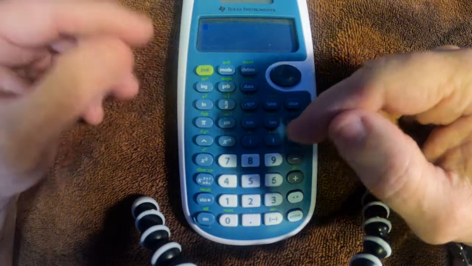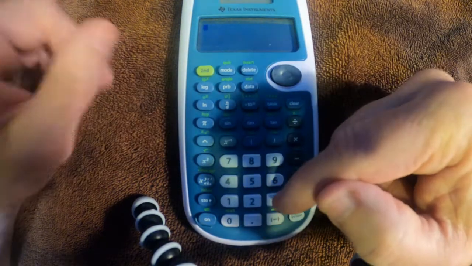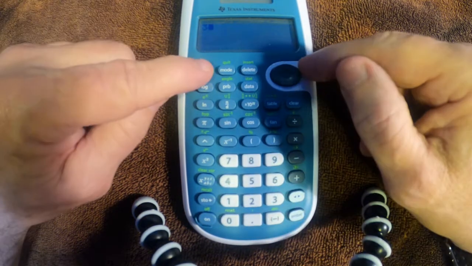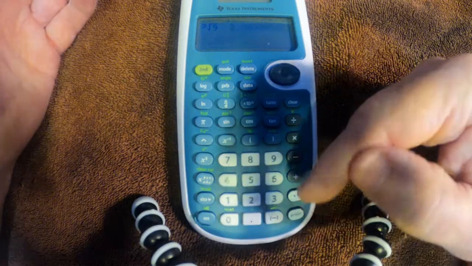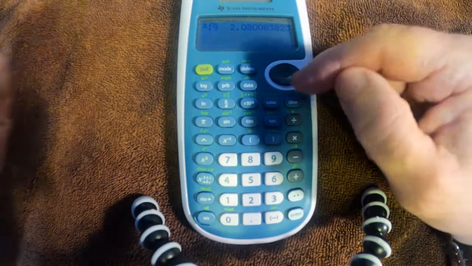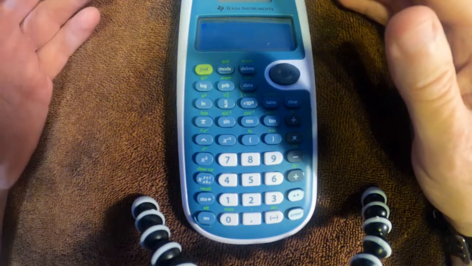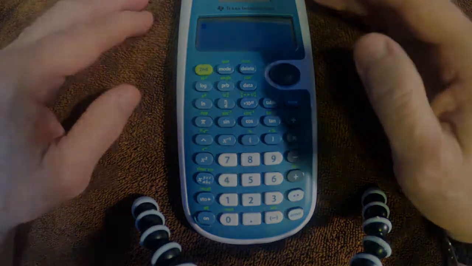Now let's say you wanted to do a different root, not the square root, say cube root. What you do is you press the root that you want. So for the cube root, you press a 3. Second, see the x root, press that, and say we want the cube root of 9, press 9, enter, and 2.08 is the cube root of 9. So those are some basic functions that make this calculator a lot easier for you to use.